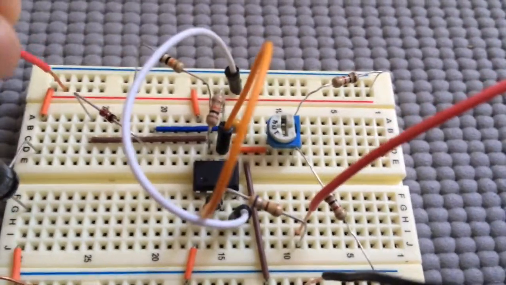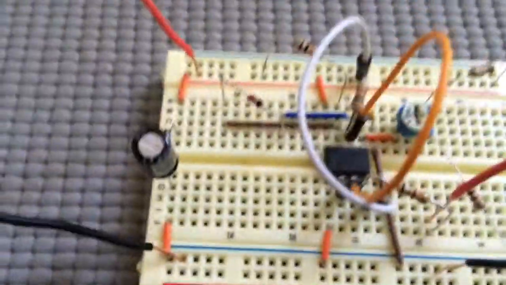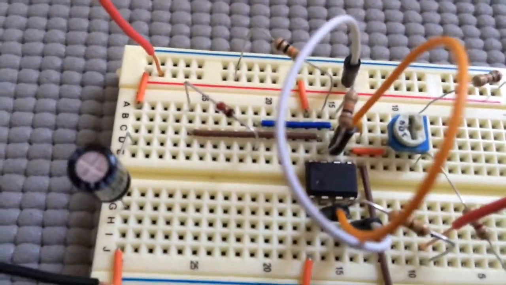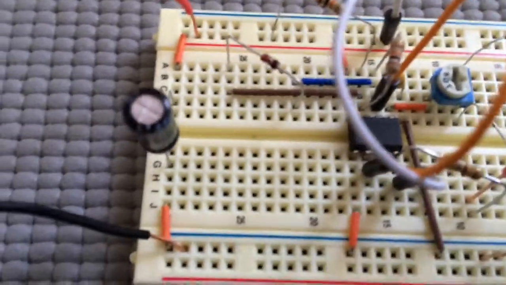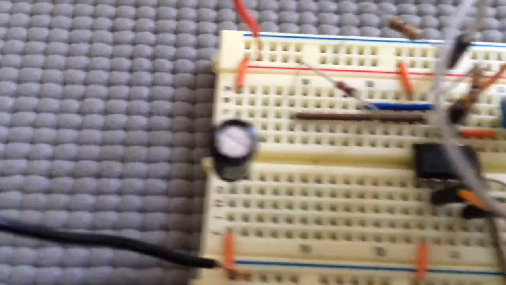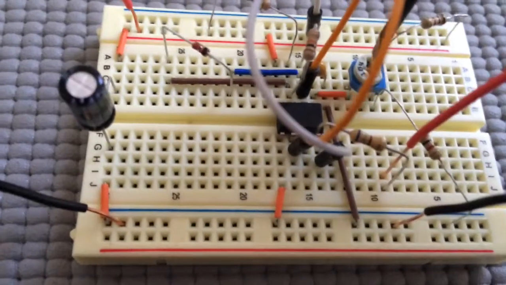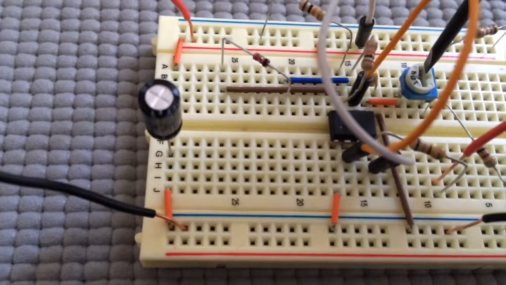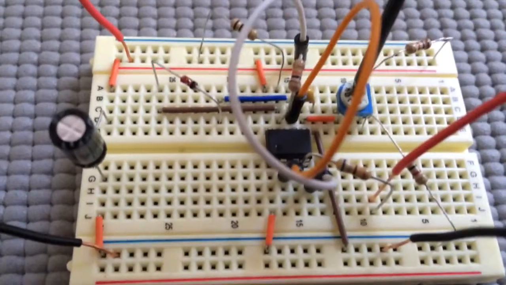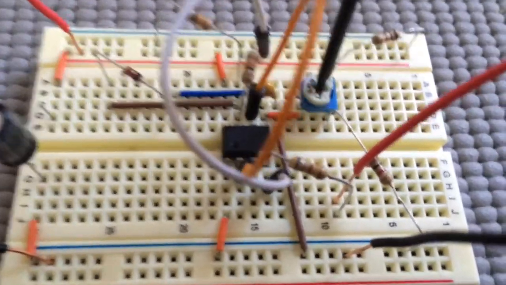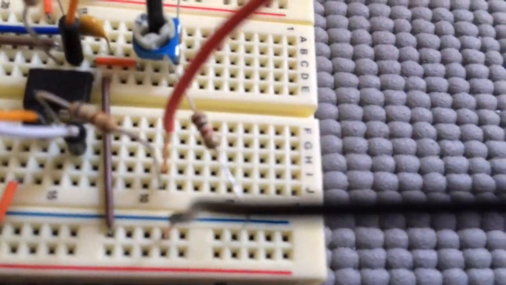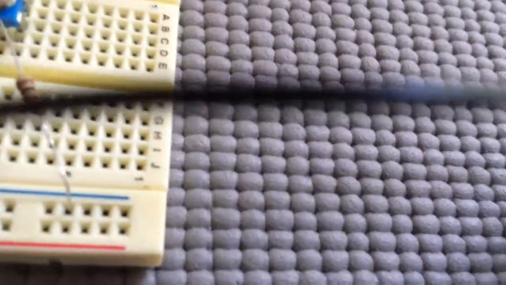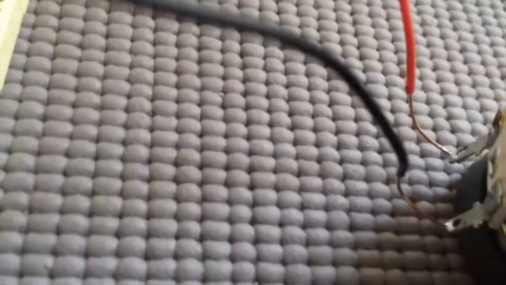So right now, I just powered up the circuit, and you can hear audio from the speaker, and I'm applying 9 volts. So with the current setting of the trim pot, we're at the default setting of the threshold being 6 volts. As I vary the resistance on the trim pot, you can hear the frequency change. Frequency starts getting higher till it gets to a maximum value.